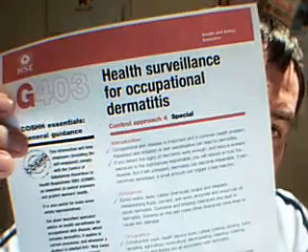Again, I have another sheet. As you can see, this one covers dermatitis, and it's got quite a bit. It tells you introduction, substance, occupation, wet work, all different things. Again, this is what I pulled off the HSE website.